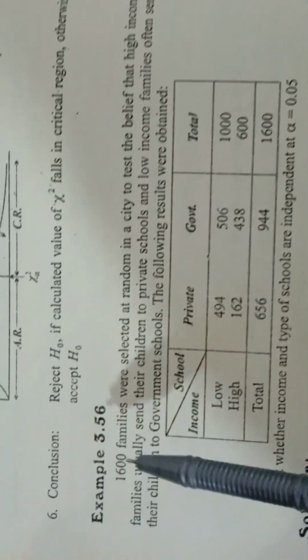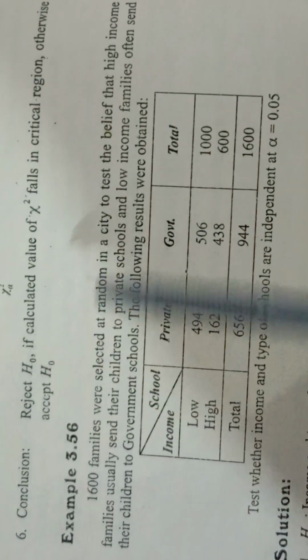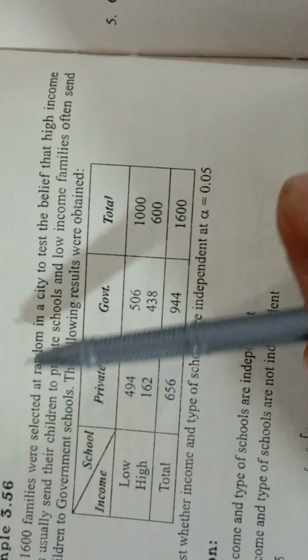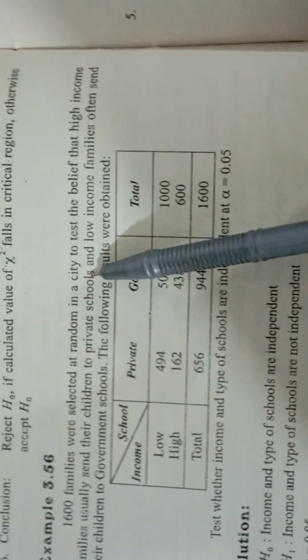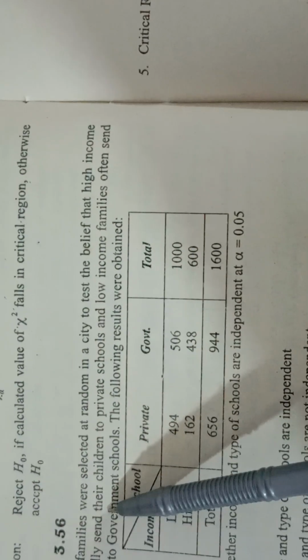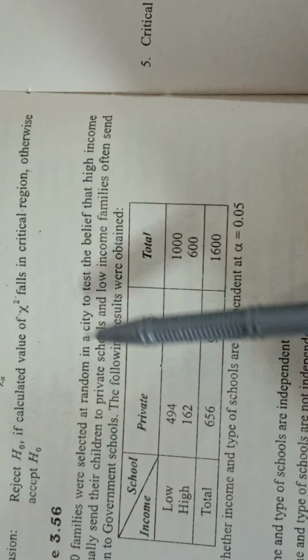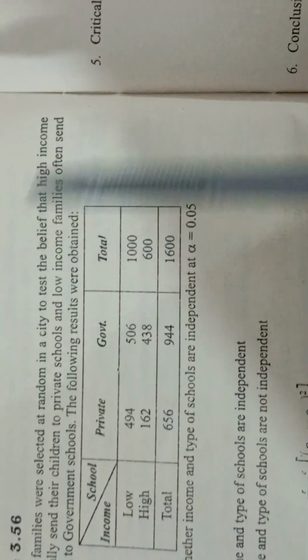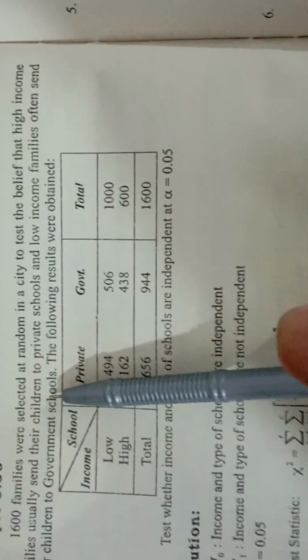Here we have example 3.56. 1600 families were selected at random in a city to test the belief that high-income families usually send their children to private schools and low-income families often send their children to government schools.